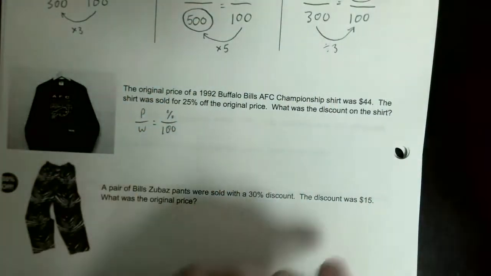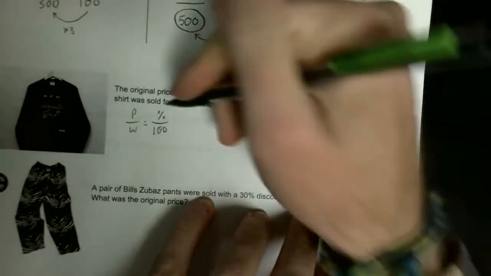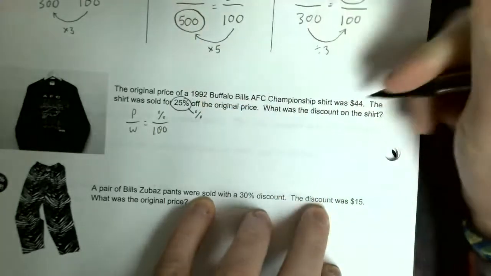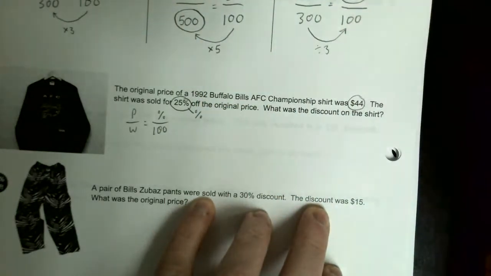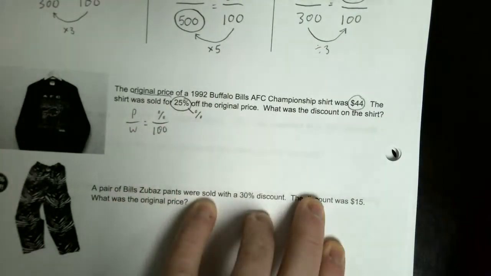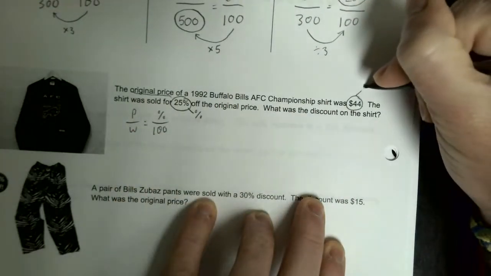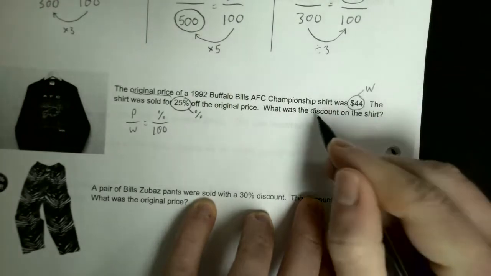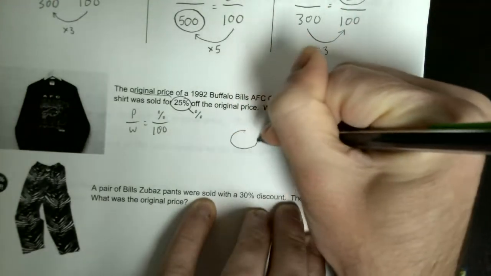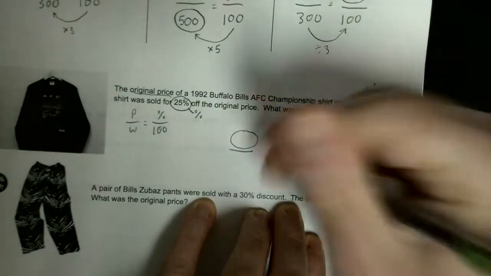Let's think about what numbers we have here. I'm going to start with the 25% because that's the percent. And then we'll think about this 44. Well, the 44 was the original price, so I'm thinking the 44 is the whole. That's the whole price. What we're looking for is the discount, which is going to be the part. So we don't know the part. We know the whole was 44.